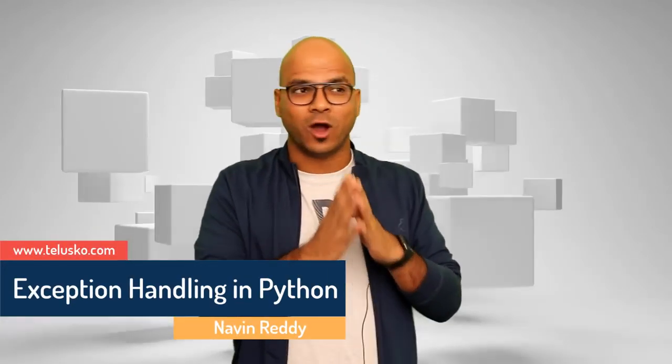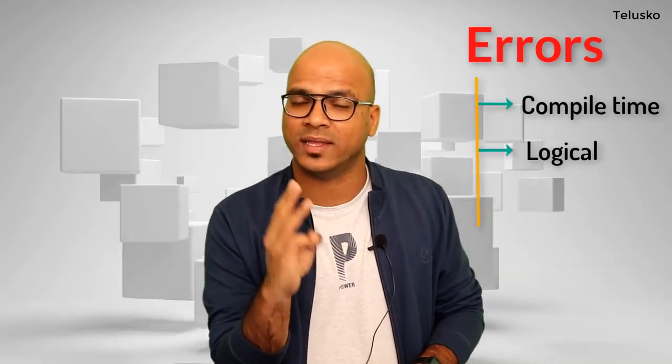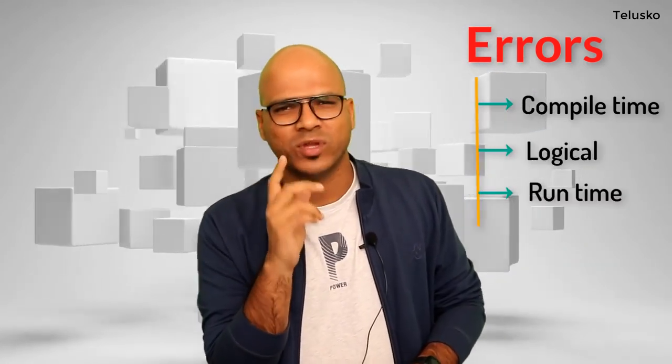Now, till this point, we have talked about OOPS concepts, and we have talked about the fundamentals of Python. Now, let's go towards some negative stuff, which are errors. Of course, no one likes errors. But if you talk about errors, we have three types of errors in general. The first one is compile time error, the second one is logical error, and the third one is runtime error. Now, what does it mean?